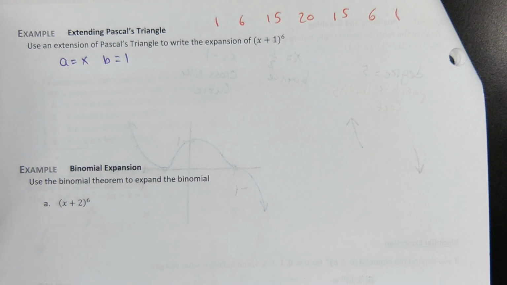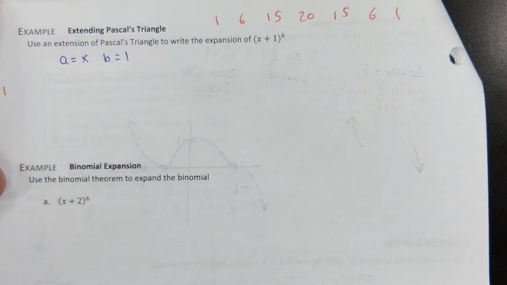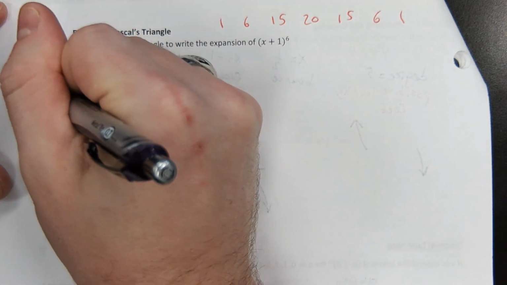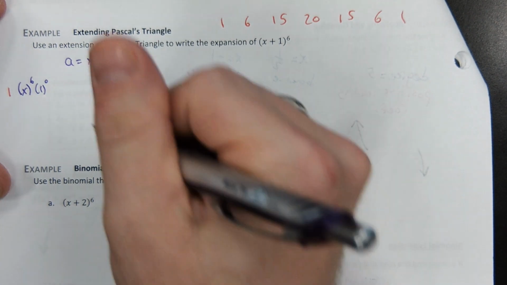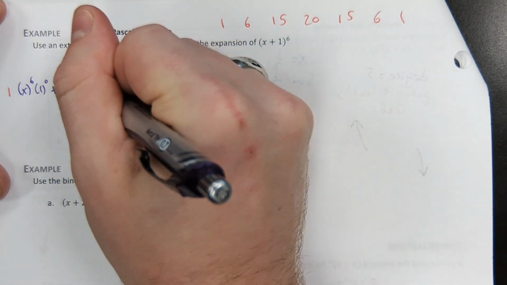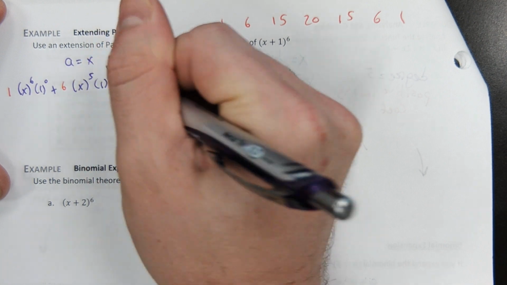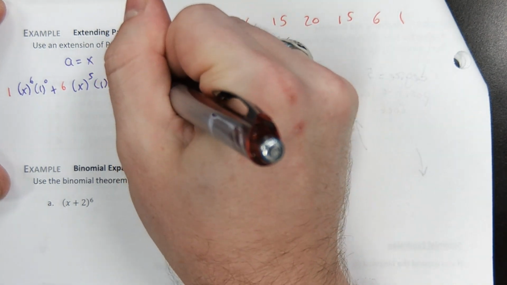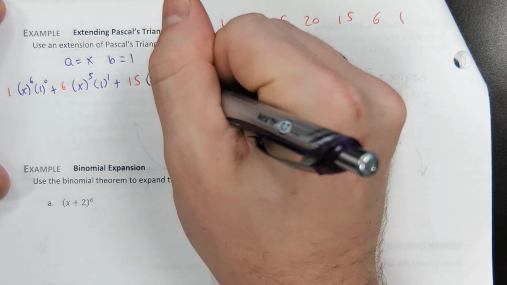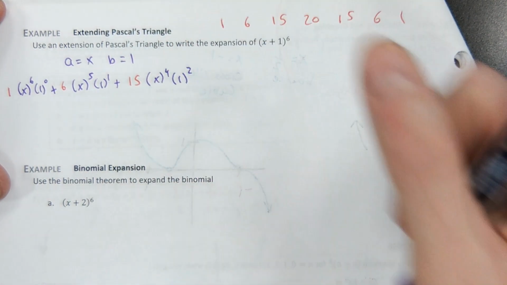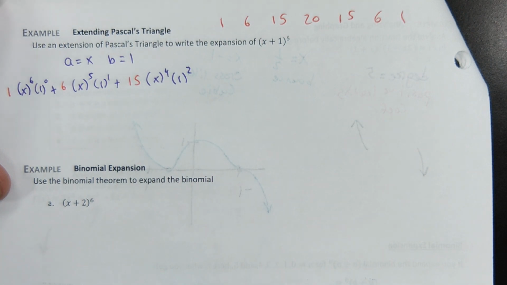This is your expansion. 1, your A term to the 6th, your B term to the 0, plus the next binomial coefficient, 6, your X term to the 5th, your B term to the 1st. Just follow the pattern. Losing an X at each term, picking up a 1 at each term. Not like it matters much because 1 to any power is still 1, but still.